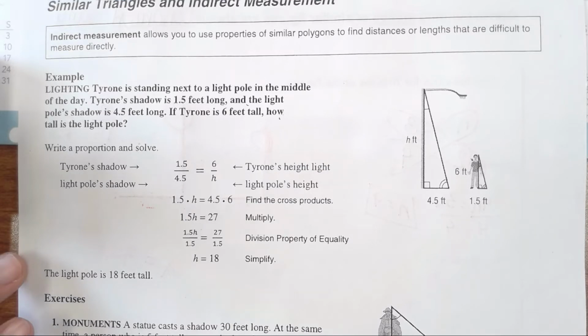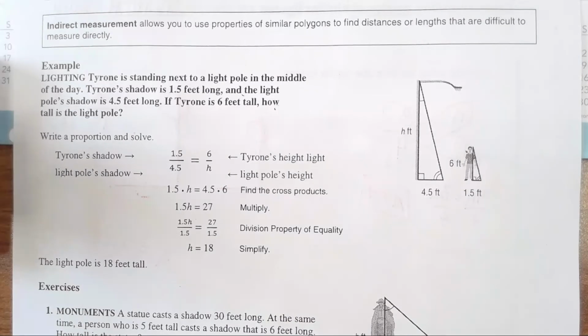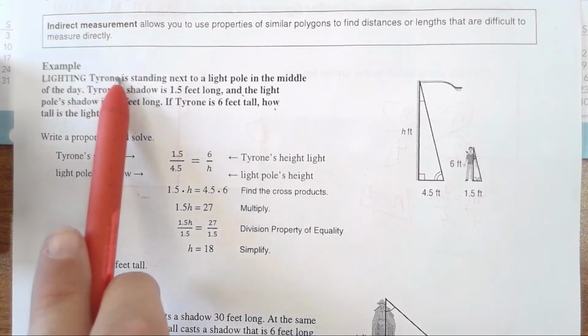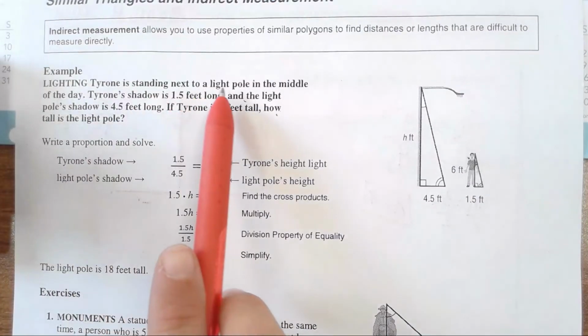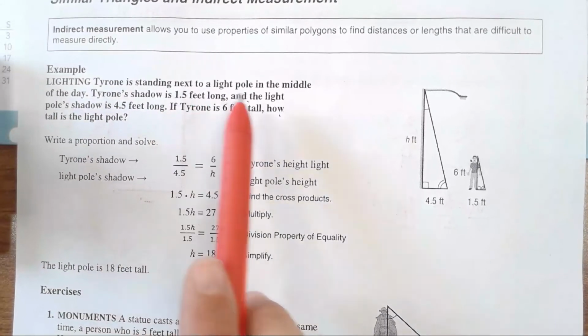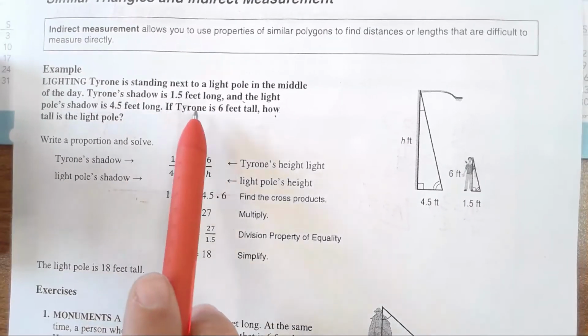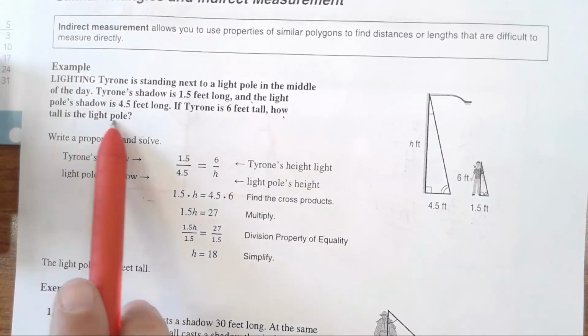So that was a basic introduction to similar figures. Now you guys are going to look at different triangles and then once again trying to find missing side lengths. So here they're saying that Tyrone was standing next to a light pole in the middle of the day. His shadow was 1.5 feet long and the light pole shadow was 5.5 feet long. If Tyrone is 6 feet tall, how tall is the light pole?